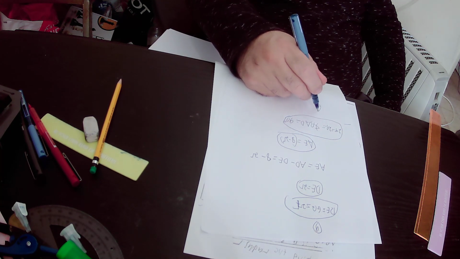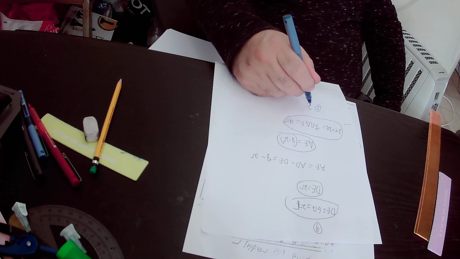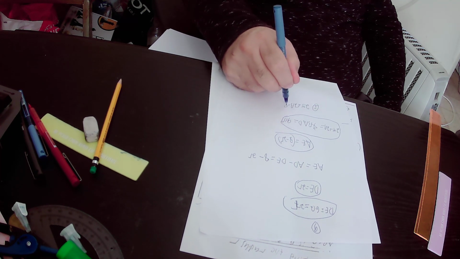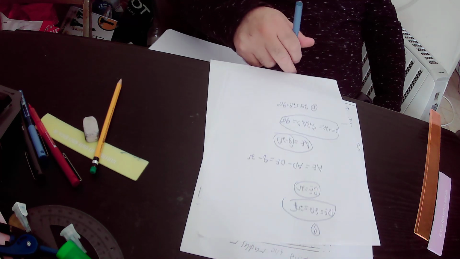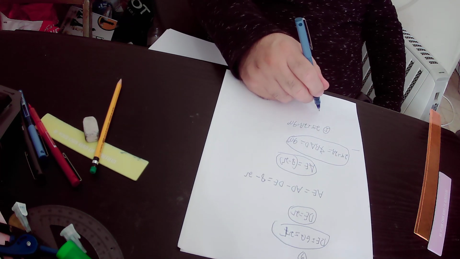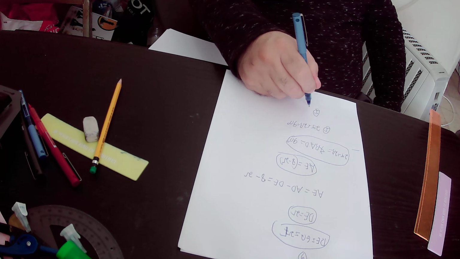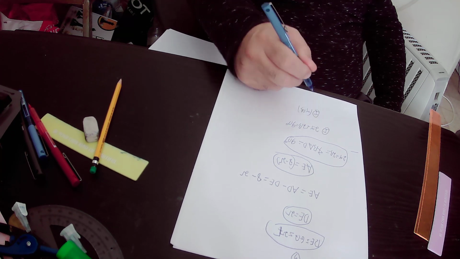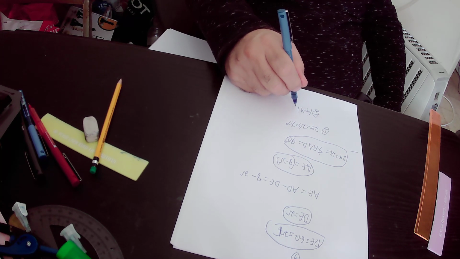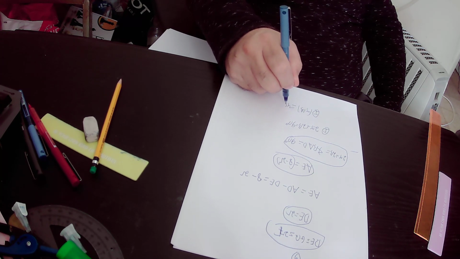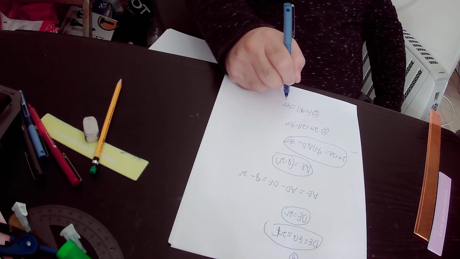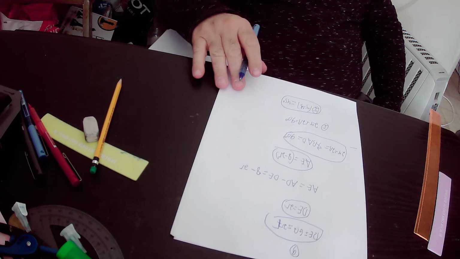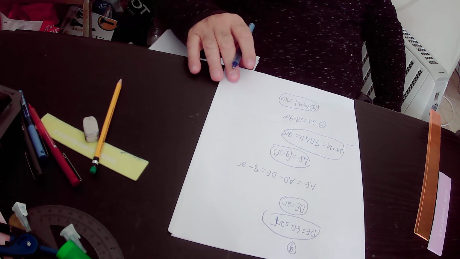This will be equation number 1. Here we will divide equation number 1 by 2 and we will get that alpha plus beta equals 90 degrees over 2, which is 45 degrees. So according to equation number 1, alpha plus beta equals 45 degrees.